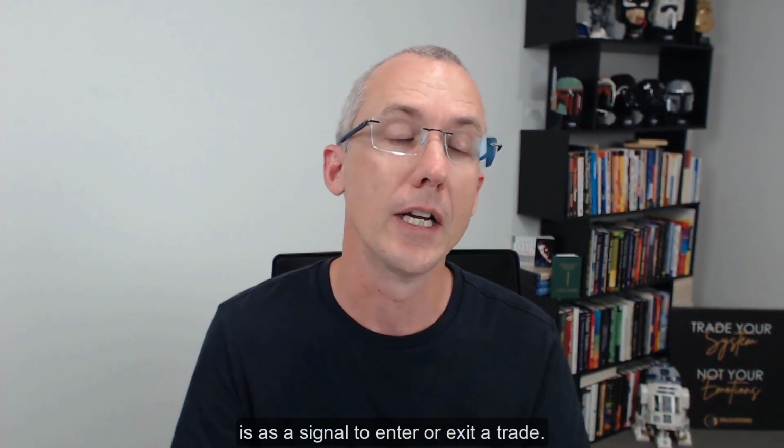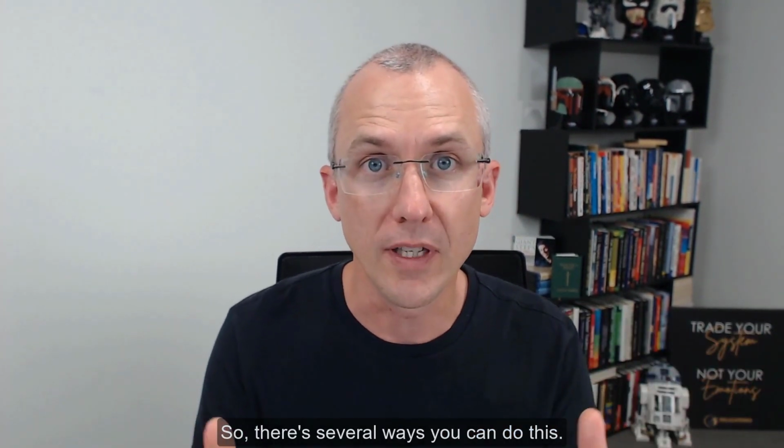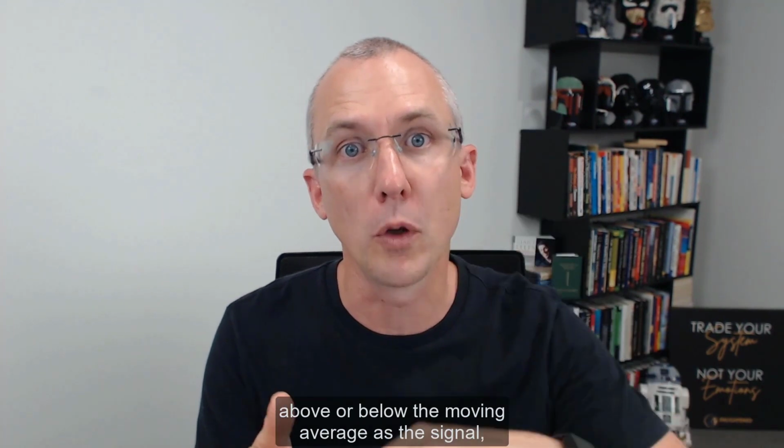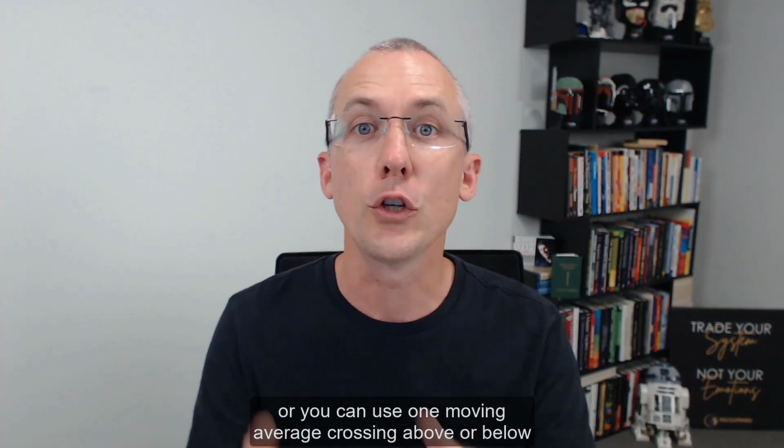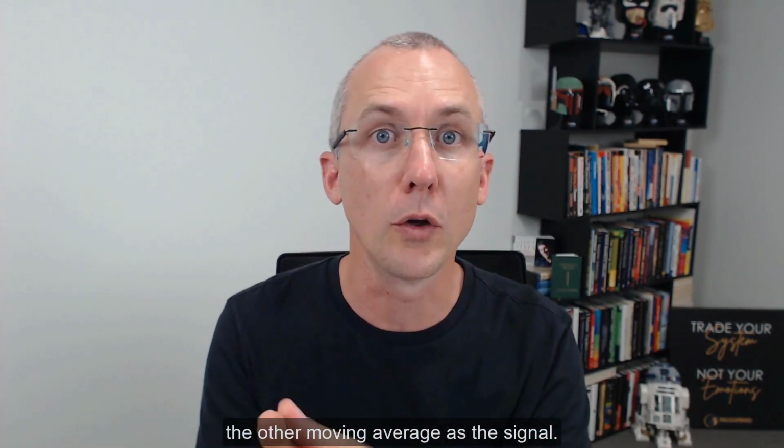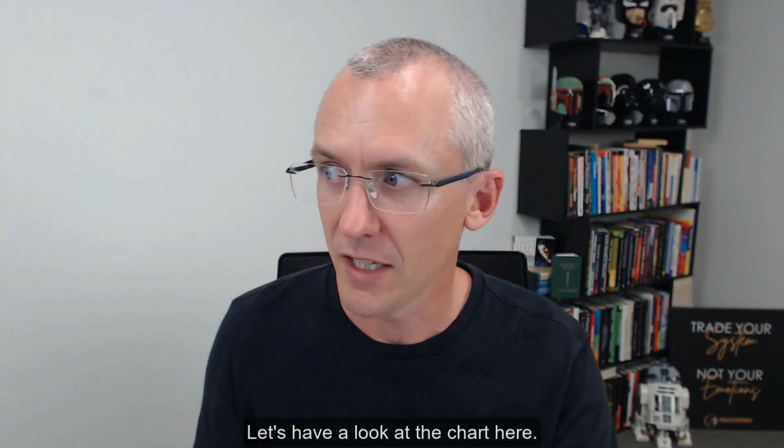So the next way you can use moving averages is as a signal to enter or exit a trade. So there's several ways you can do this. You can use the price crossing above or below the moving average as the signal, or you can use one moving average crossing above or below the other moving average as the signal. Let's have a look at the chart here.